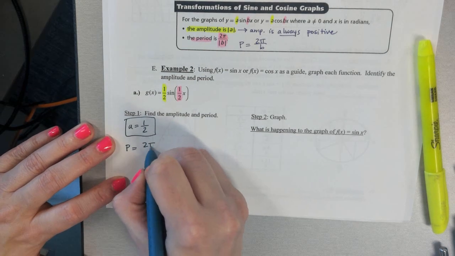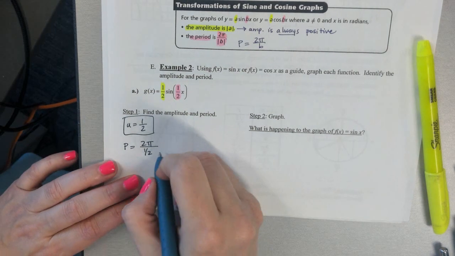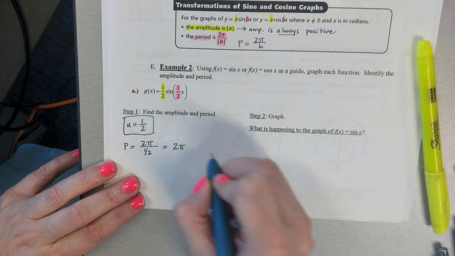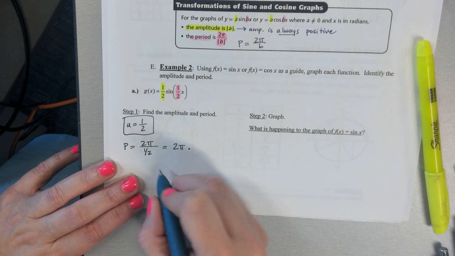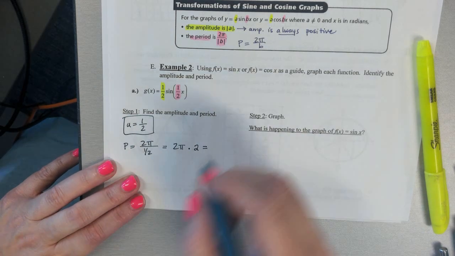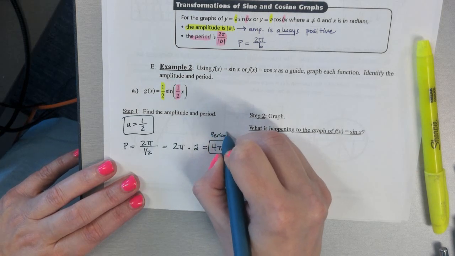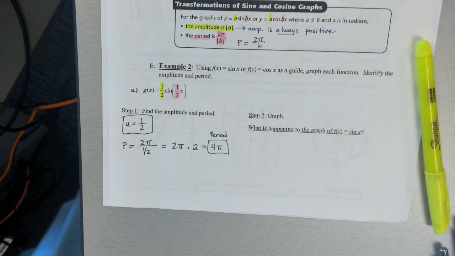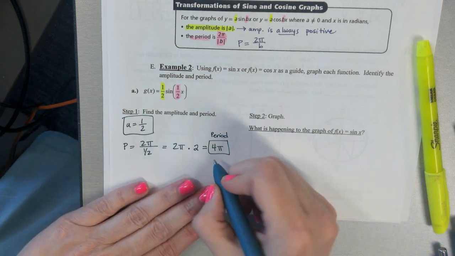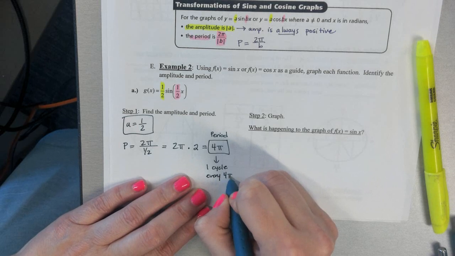So to find the period for this, we do 2 pi over 1/2. Remember, when you are dividing by a fraction, it's the same thing as doing what? Multiplying by the reciprocal. So the reciprocal of 1 over 2 is 2 over 1, or 2. 2 pi times 2 is 4 pi. So this is going to be your period. It's 4 pi. That means it repeats itself every 4 pi. So 1 cycle every 4 pi.